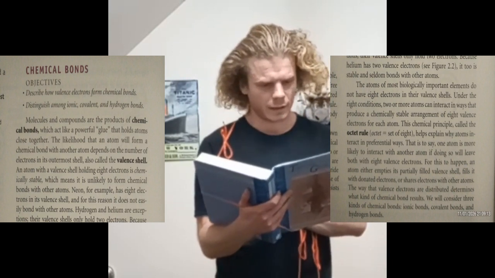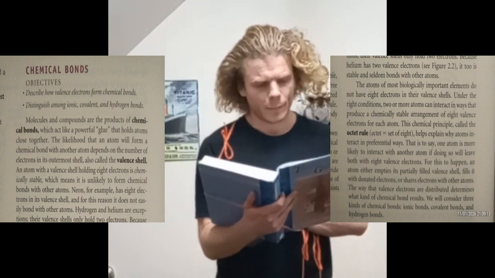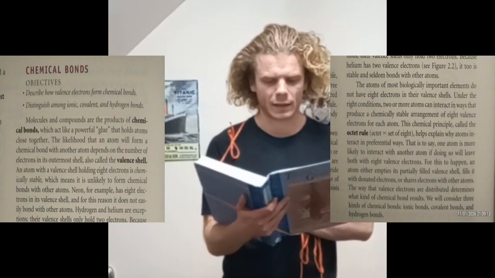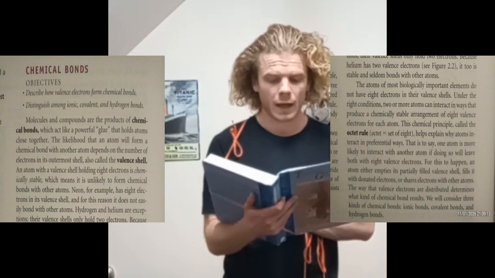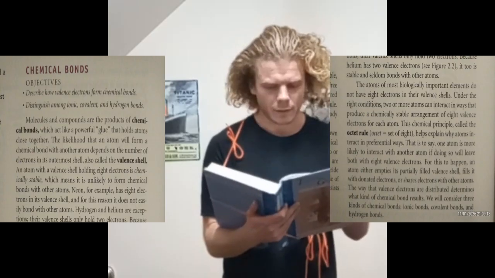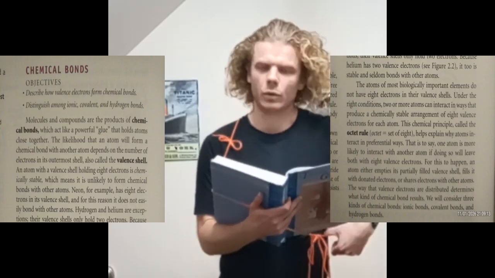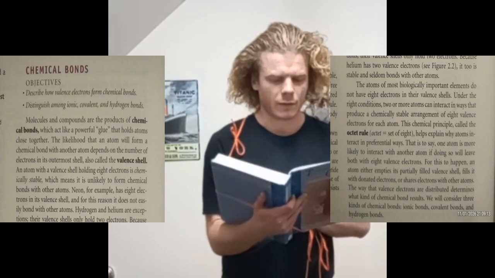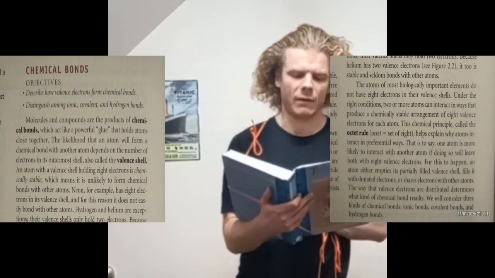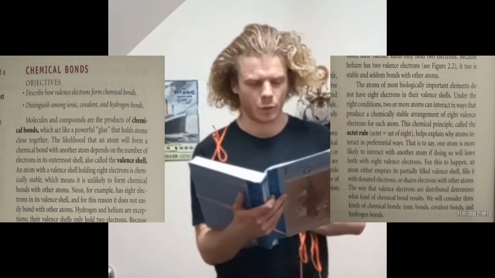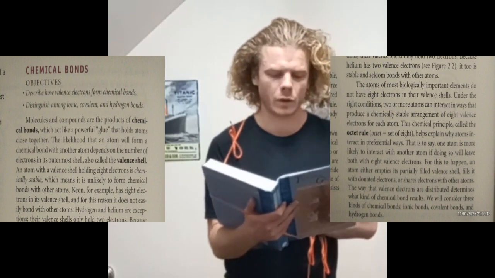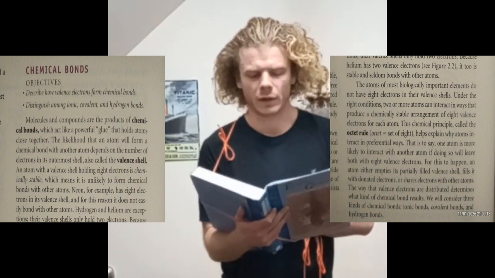Chemical bonds. Molecules and compounds are the products of chemical bonds, which act like powerful glue that holds atoms close together. We are saying here there can be two atoms and they can stick together, like glued together, and they are then a molecule or compound through such a bond. The likelihood that an atom will form a chemical bond with another atom depends on the number of electrons in its outermost shell, also called the valence shell.